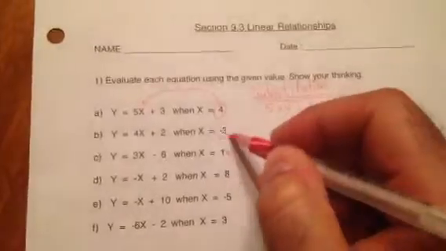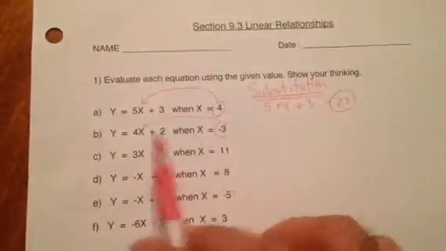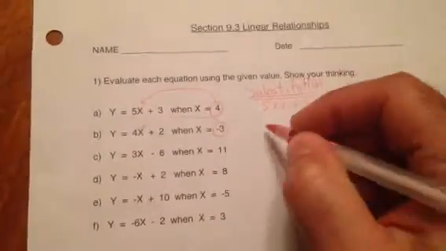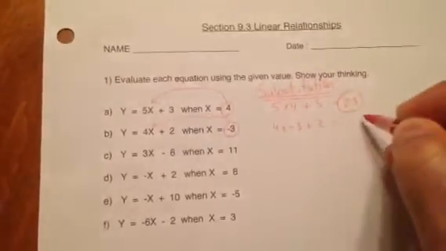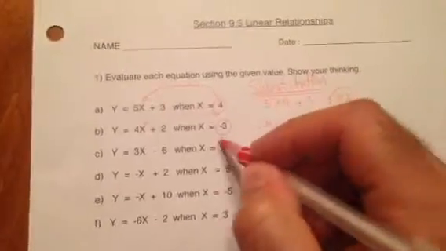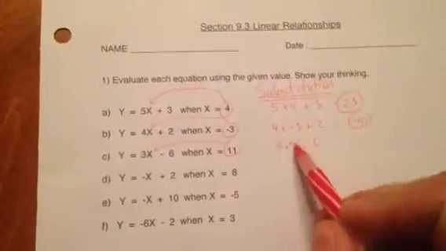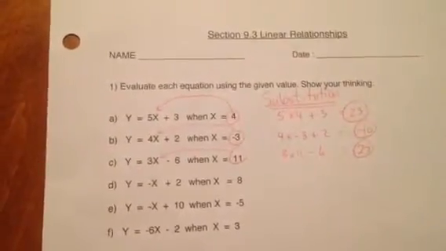This one here, negative 3 substituted there. 4 times negative 3 is negative 12, and then you add 2, so that's negative 10. Next one is 11 substituted there. So that's 3 times 11 minus 6. That's 33 minus 6, so that's 27.